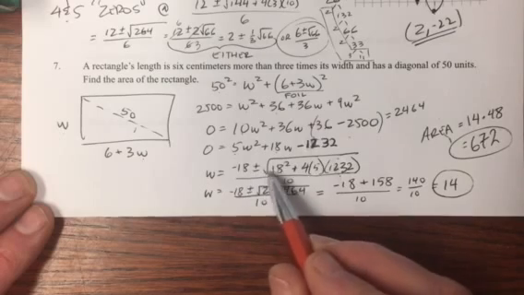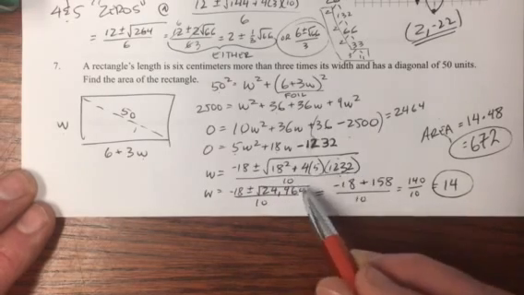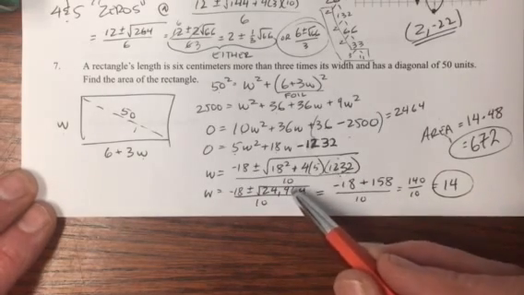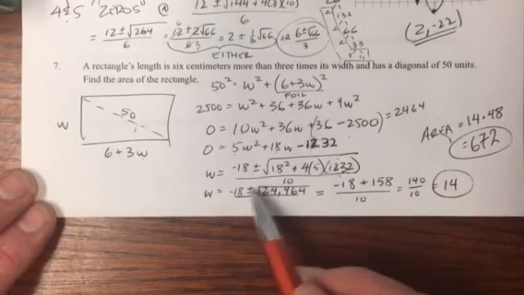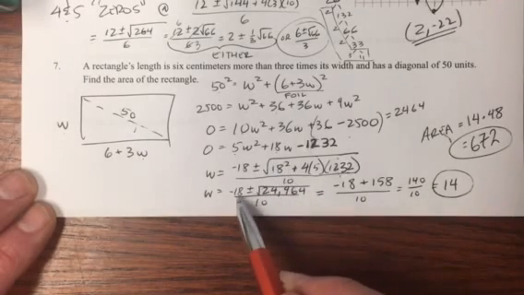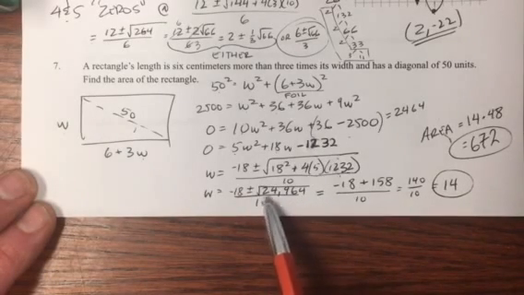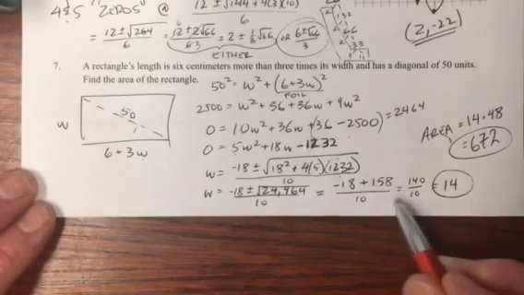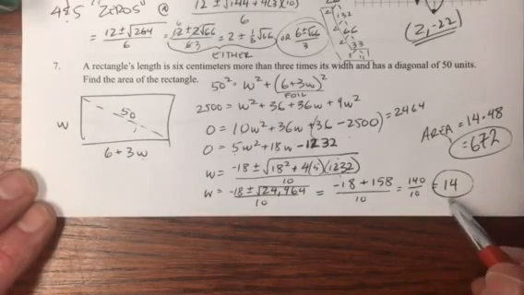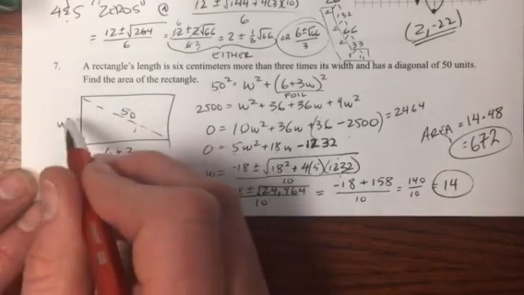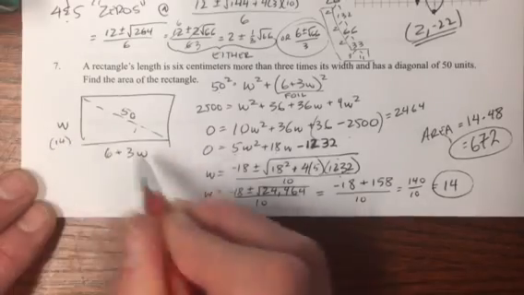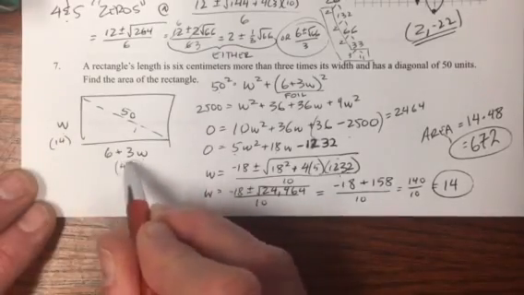Plug those into the quadratic formula. Get out that calculator. Take a deep breath. And you are going to be able to break this all down and get negative 18 plus or minus the square root of 24,964 over 10. And when you work it all out, believe it or not, it all drops out and you get 14. So if this side is equal to 14, then this is 48. Multiply them and you get your area, 672.